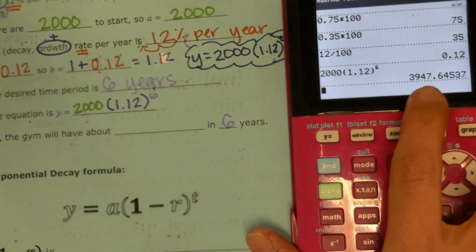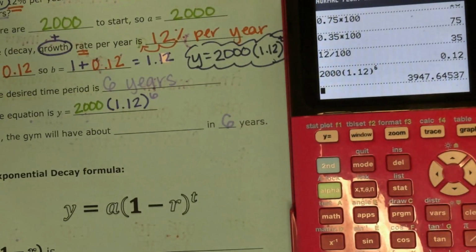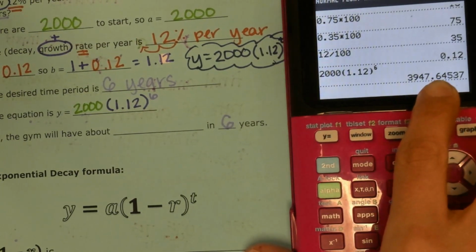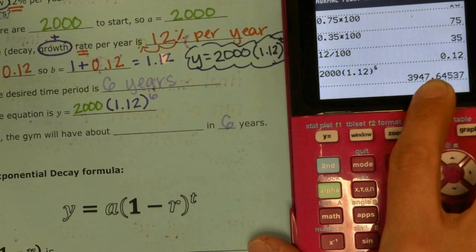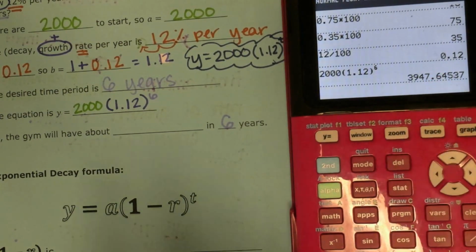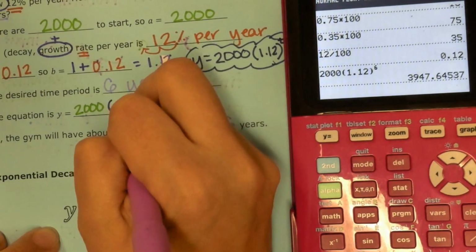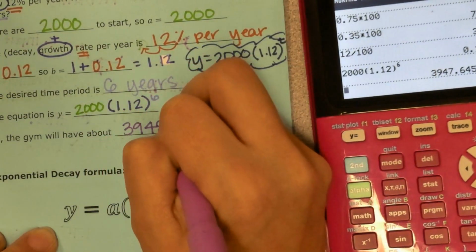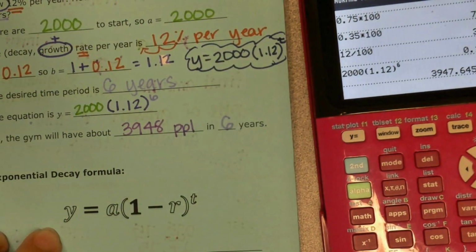So in about 6 years, the gym will have about, we can't have a partial person, so we're going to always bump that up when we're talking about people. The gym will have 3,948 people in 6 years.